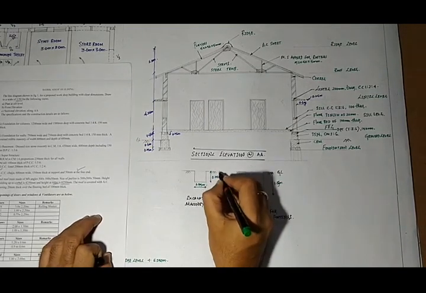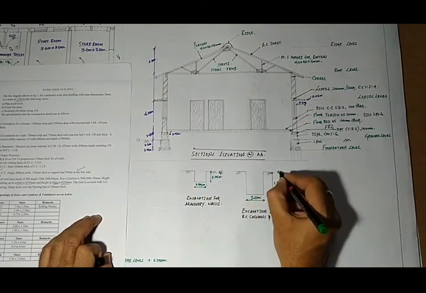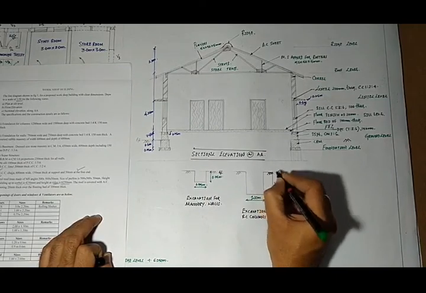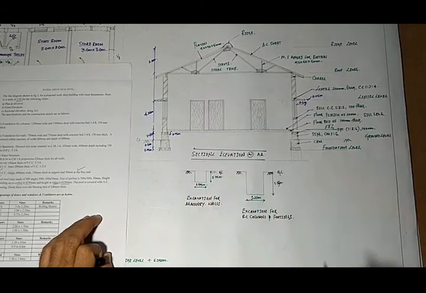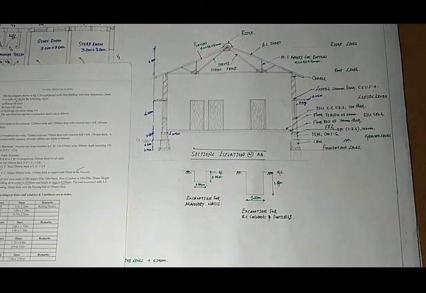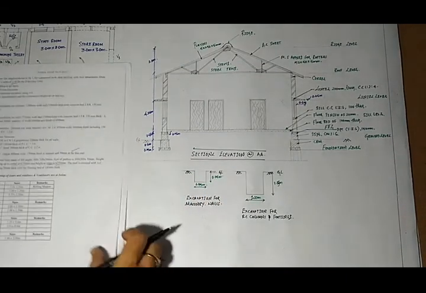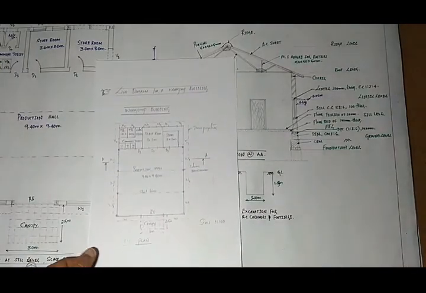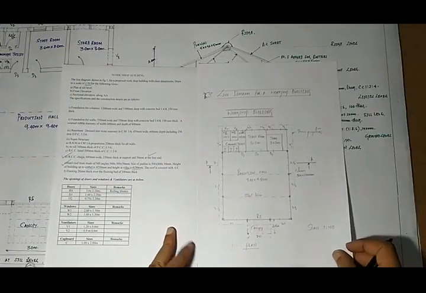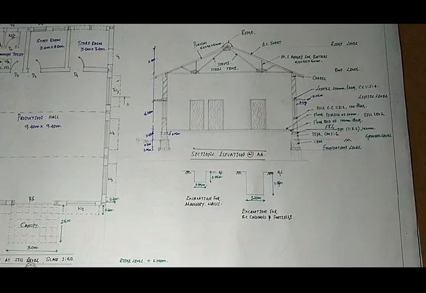So you can mark this. These are the ground levels. So you can have a clear view now from the line diagram, and by referring this construction details and its specifications, we have prepared a plan in the first session.